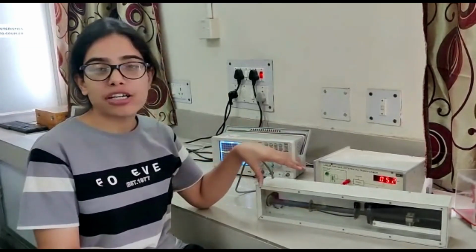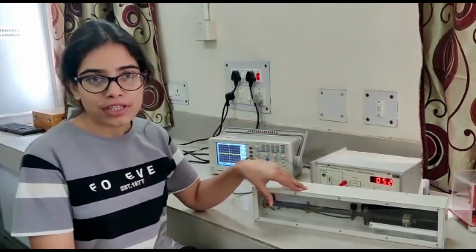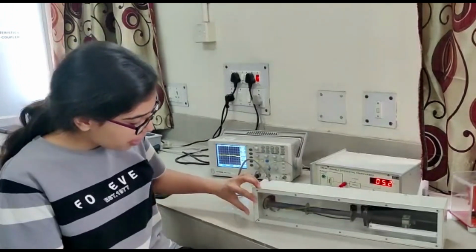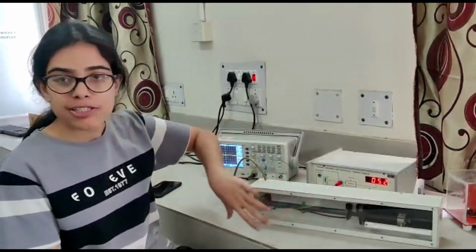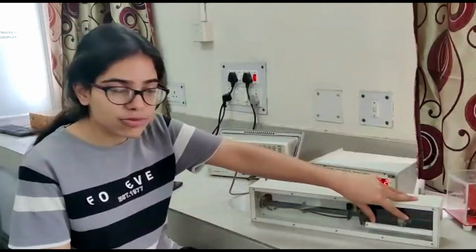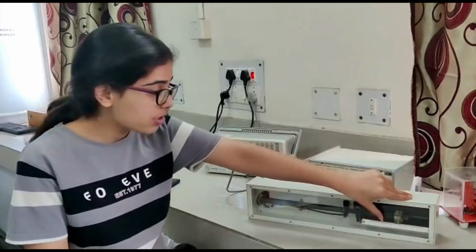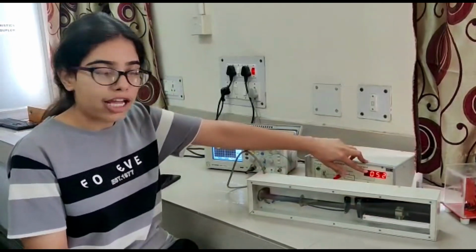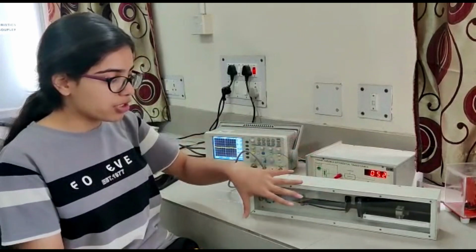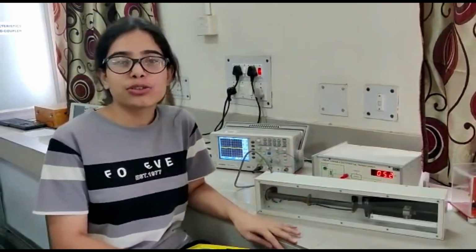So LVDT can also be used to measure pressure. The pressure sensing diaphragm can be attached to this arm. As pressure changes, displacement changes, and as displacement changes, voltage changes, and this is how we can measure pressure using LVDT.